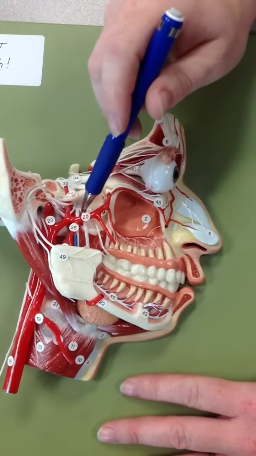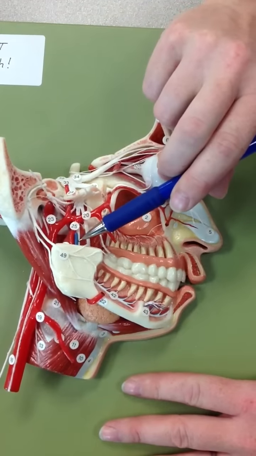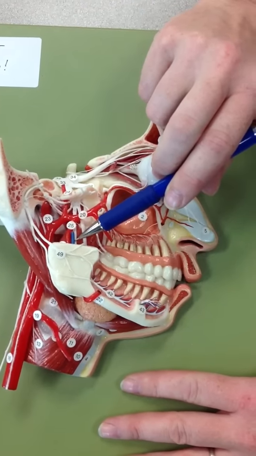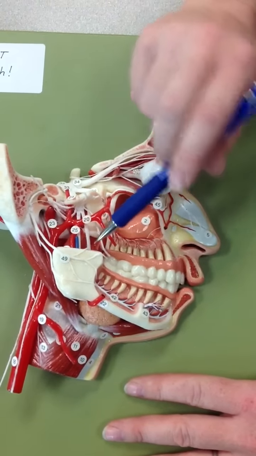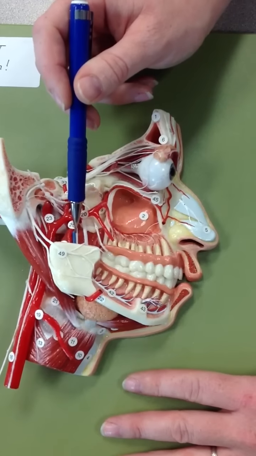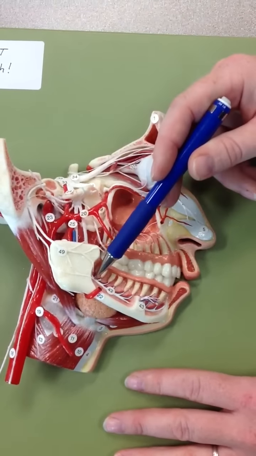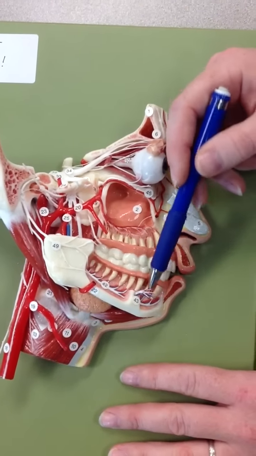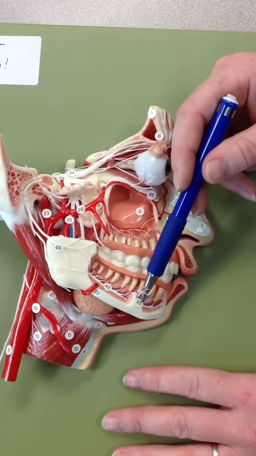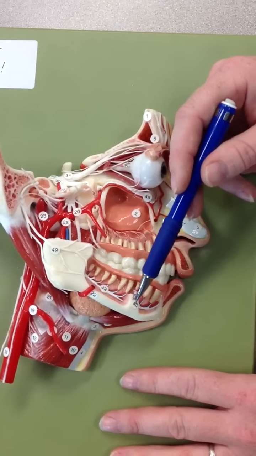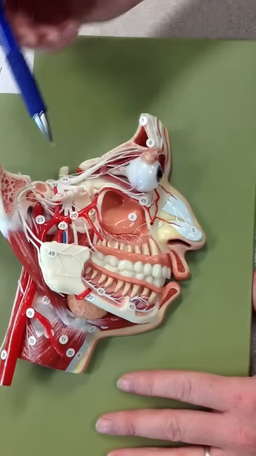This is the inferior alveolar nerve. Before the inferior alveolar nerve enters the mandibular foramen, it's going to give off nerve to mylohyoid, which innervates mylohyoid and anterior digastric. Inferior alveolar nerve supplies all of the lower teeth and gives off the mental nerve, which comes through the mental foramen to innervate the skin on the chin region.